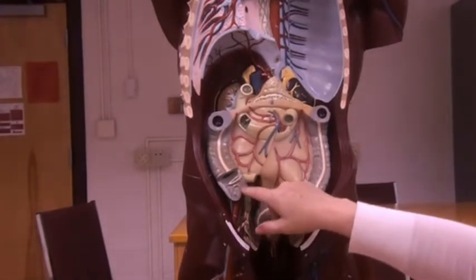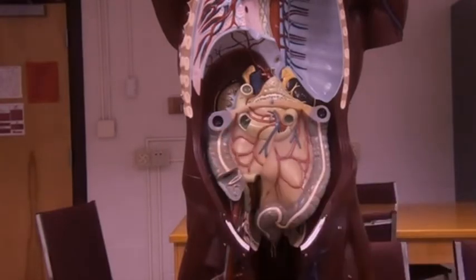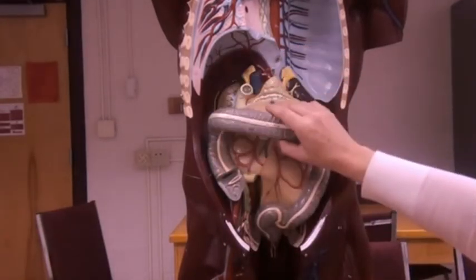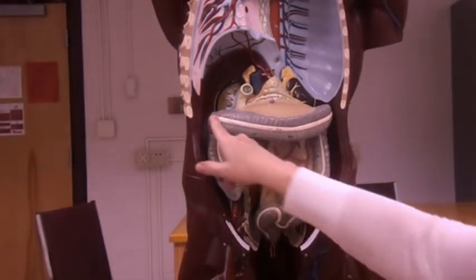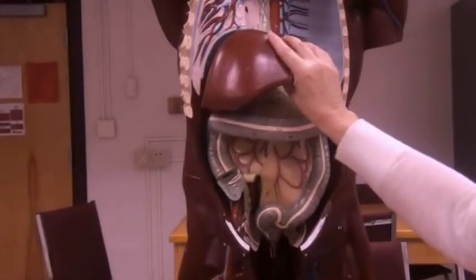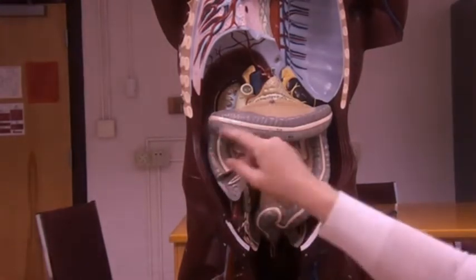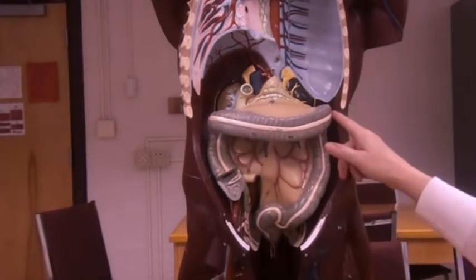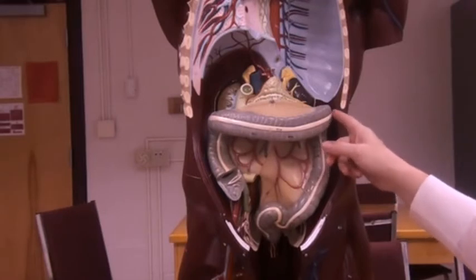Okay, so if we follow large intestines up, we start up this side. This is the ascending colon. This would be transverse colon, and right here we've got a bend. Okay, and that's called the hepatic flexure because it's right under the liver. If you remember where the liver is, liver's right here. So this is the hepatic flexure, transverse colon, and then we have another bend in the large intestines, and this would be the splenic flexure.